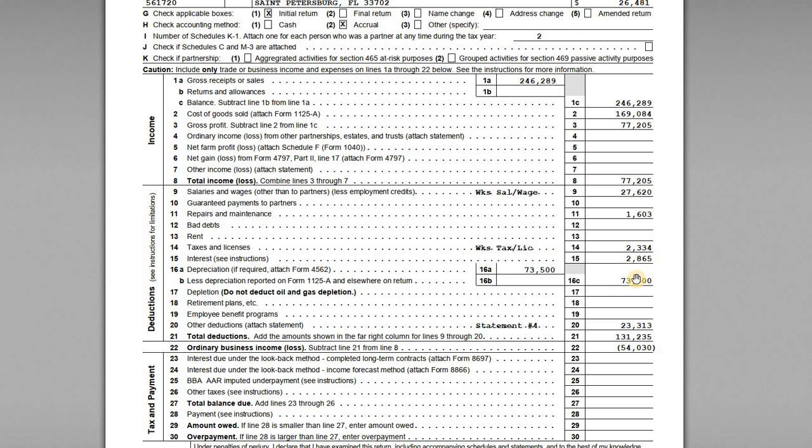This is the issue with the separately stated items. So with partnerships and S-corps, trader business income goes on page 1. Any other separately stated items that have to be separately stated under the tax code do not get included here. They are separately stated on the K1.